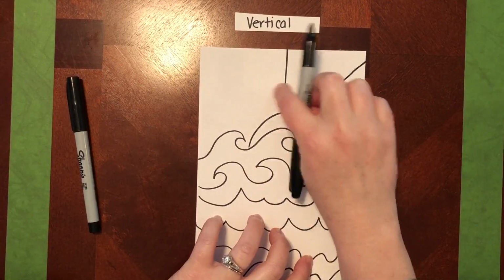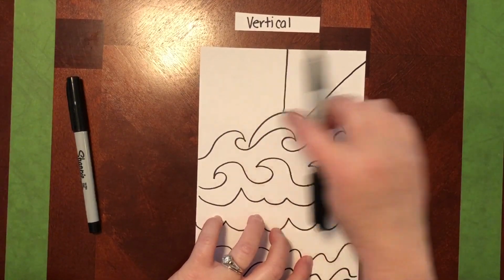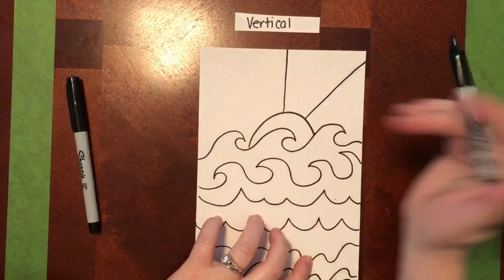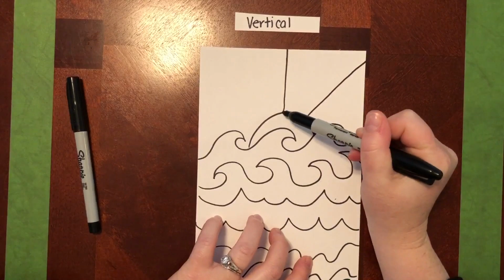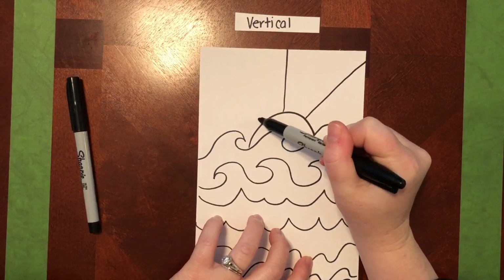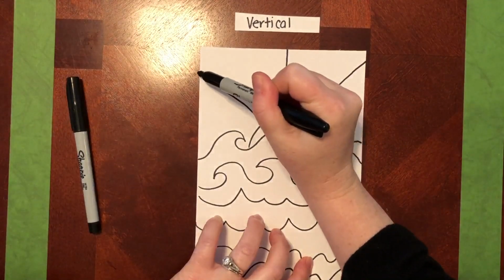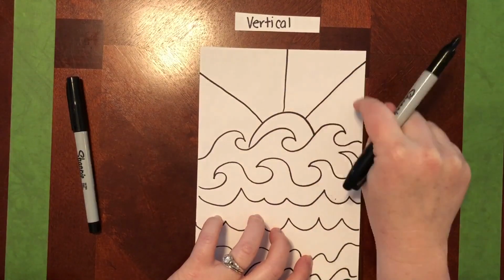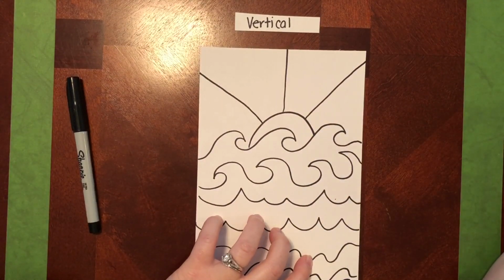So I'm going to turn the half into quarters. So I have 1, 2. I need to make 3 and 4 pieces. So I'll find, I think the middle is right about there, and I'll just draw my best straight line there. Let's count how many spaces I have. 1, 2, 3, 4. Okay.